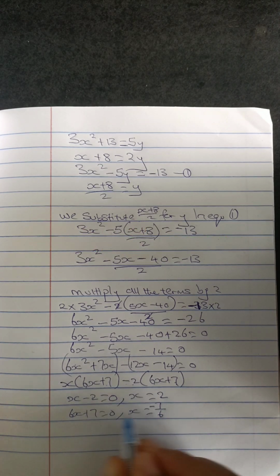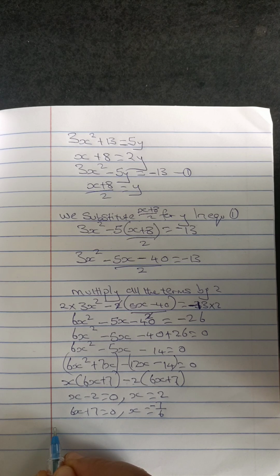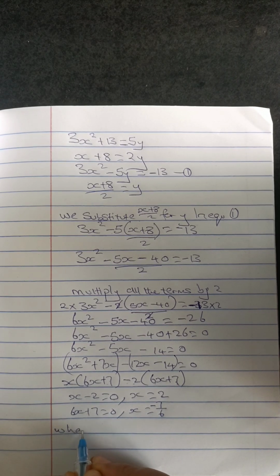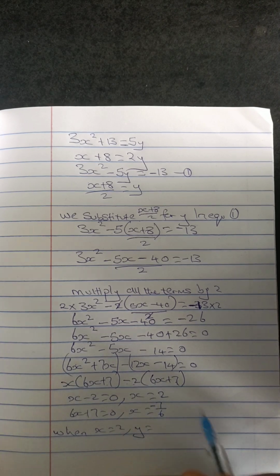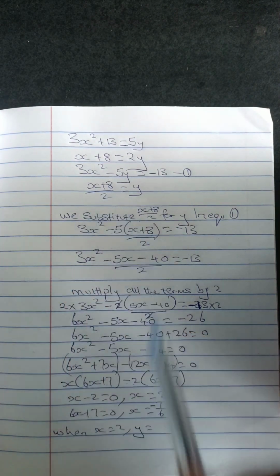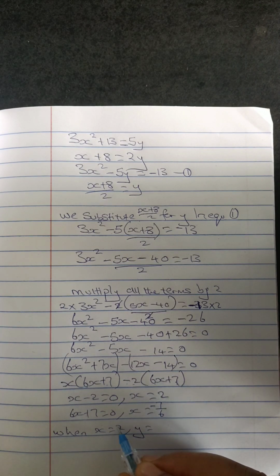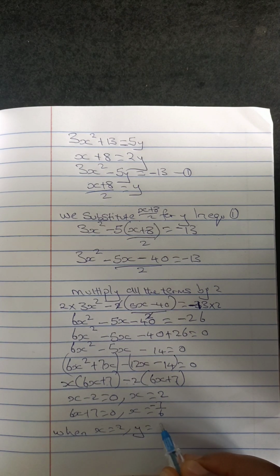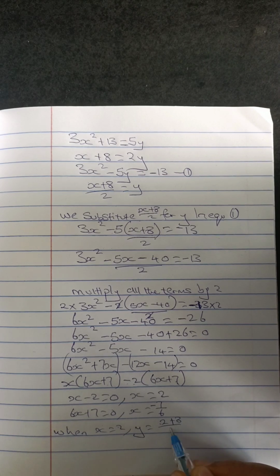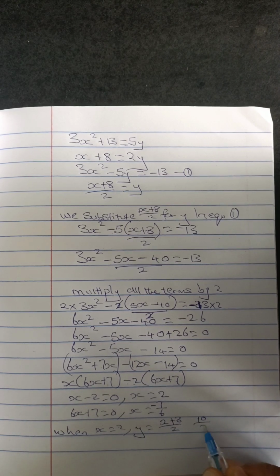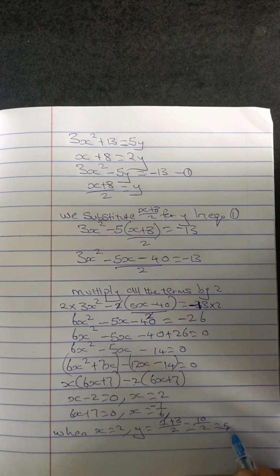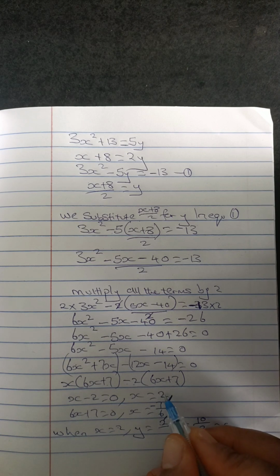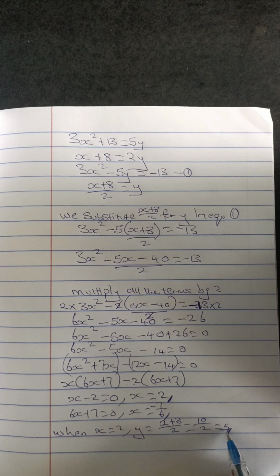So when x is 2, y is equal to, this is our formula for y, so x is now 2, so wherever we see x we put 2. 2 plus 8 over 2, which is 10 over 2, which is equal to 5. So our first value for y is 5. These are our values for x, 2 and minus 7 over 6. This is the first value for y.